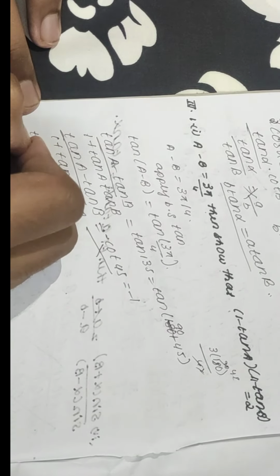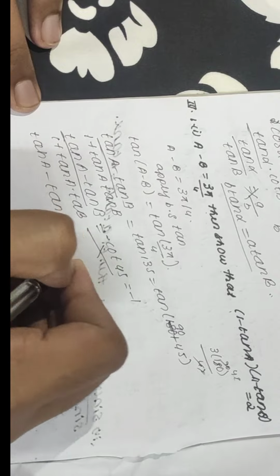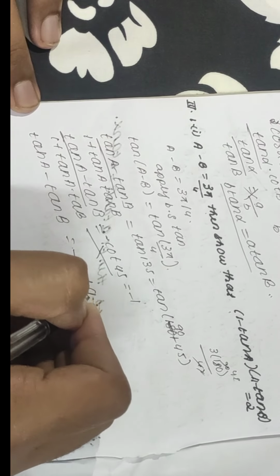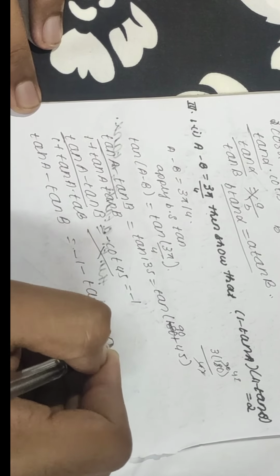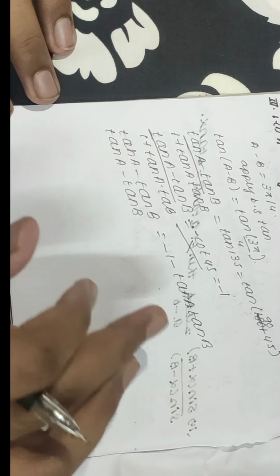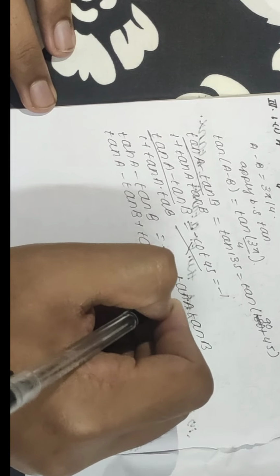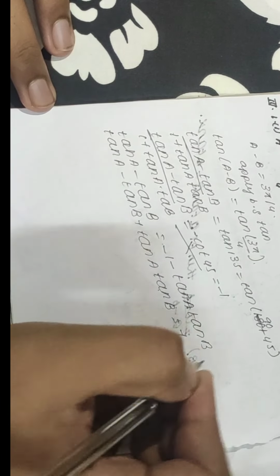Cross multiply. Tan A minus tan B is equal to minus 1 minus tan A into tan B. Take this minus tan A into tan B to the LHS. Tan A minus tan B plus tan A into tan B is equal to minus 1.